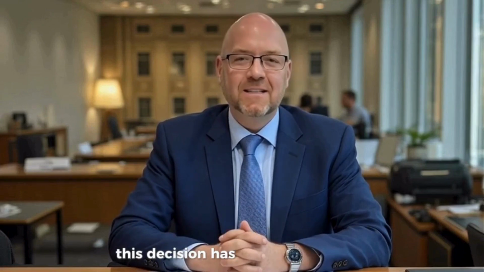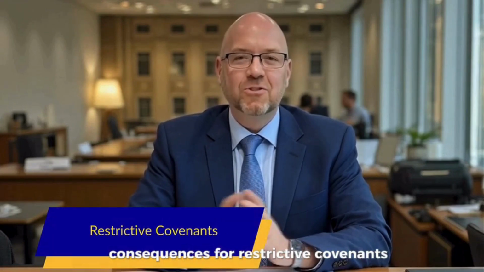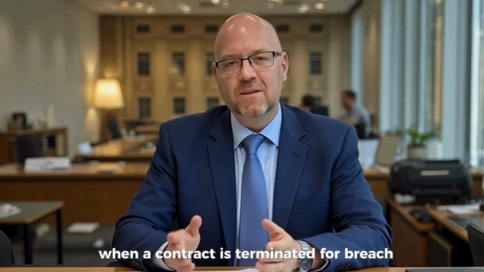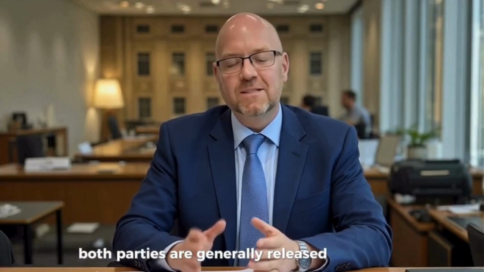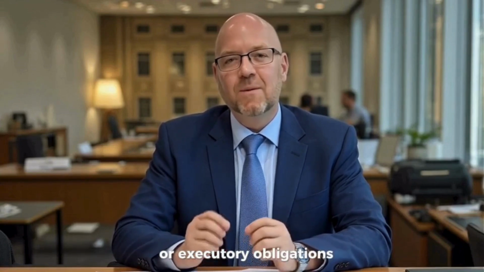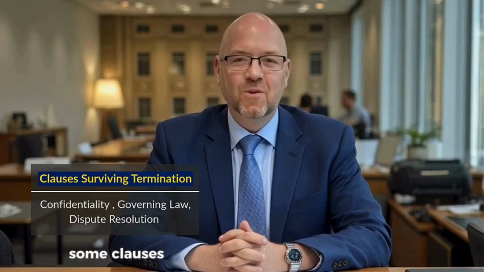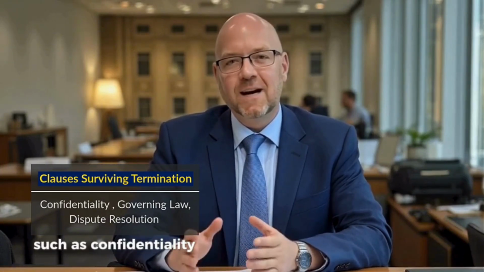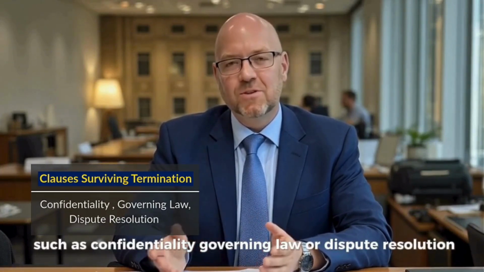This decision has significant consequences for restrictive covenants. When a contract is terminated for breach, both parties are generally released from future or executory obligations. Some clauses are designed to survive termination, such as confidentiality, governing law, or dispute resolution clauses. Restrictive covenants, however, are different.